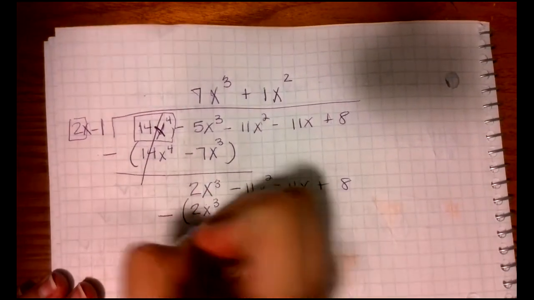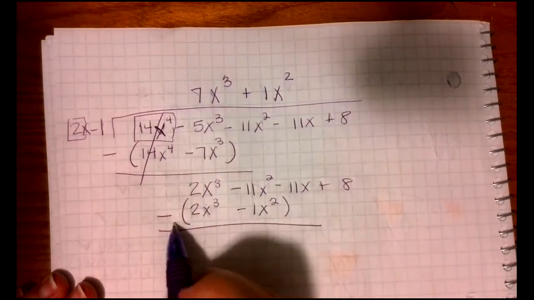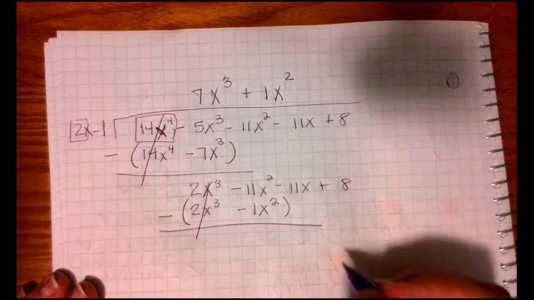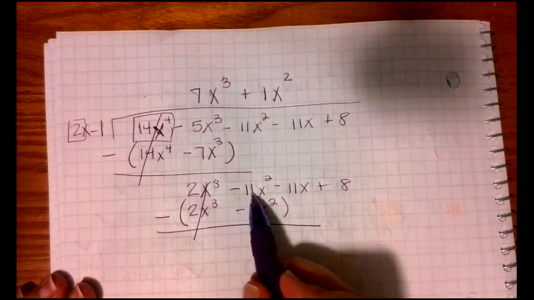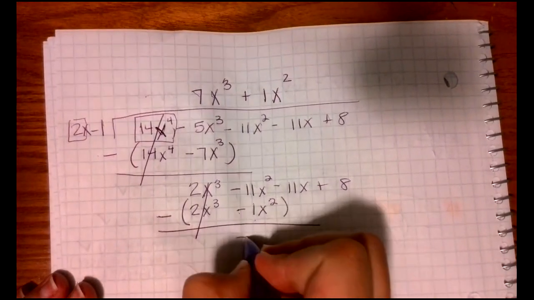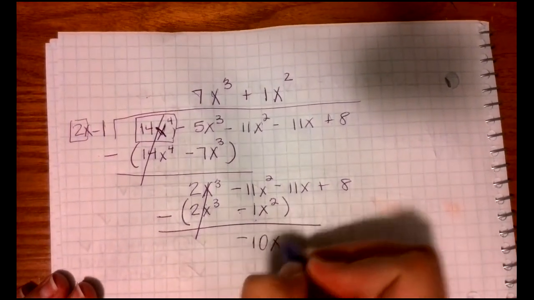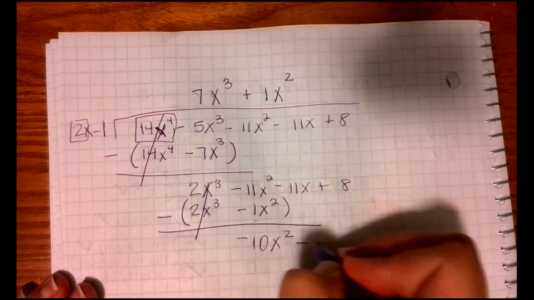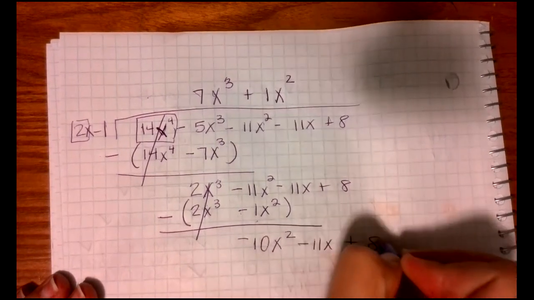And then remember, we are always subtracting. Don't forget that. We're subtracting both terms. So 2 minus 2 goes away. -11 minus -1 gives me -10x squared. And then bring down the terms you did not use.